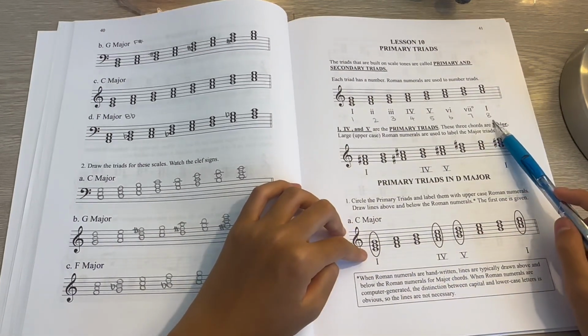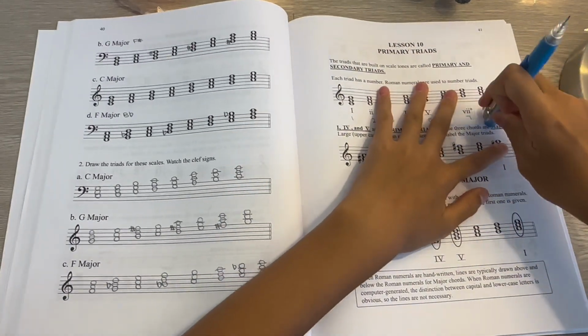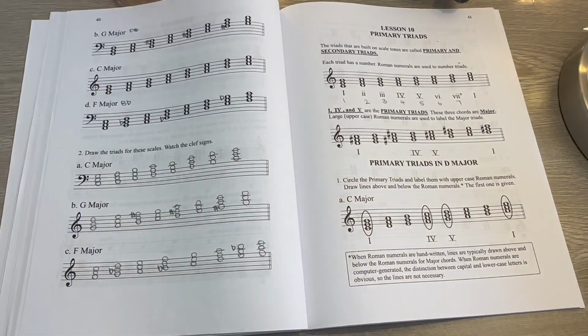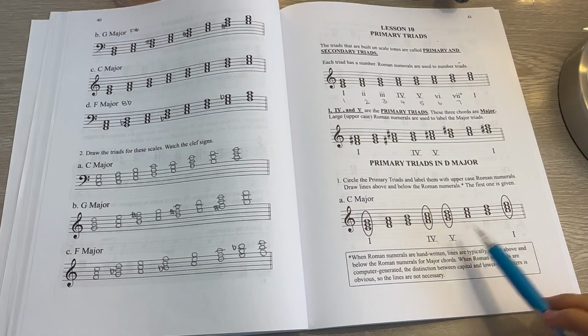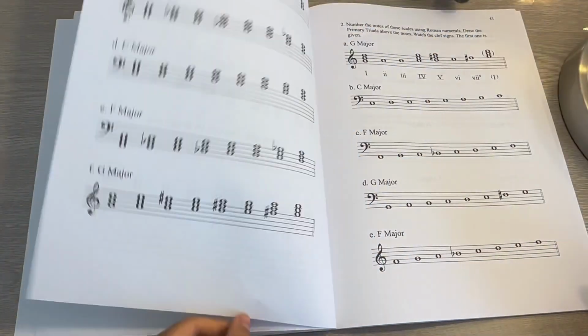This one I wrote as 8, but technically that's just 1 again, so I'm not going to write that. So we'll be labeling and circling the primary triads so we can identify them. So let's begin.